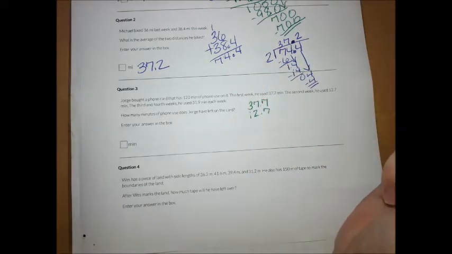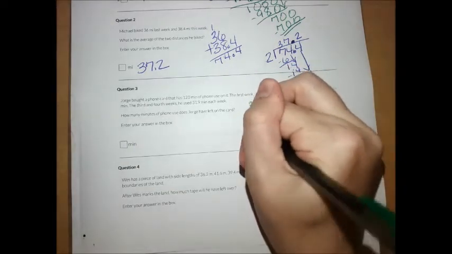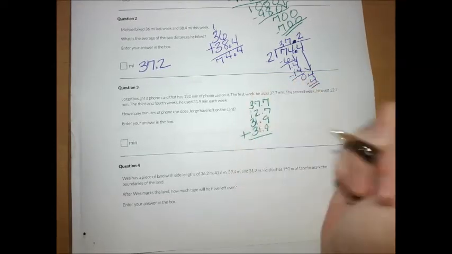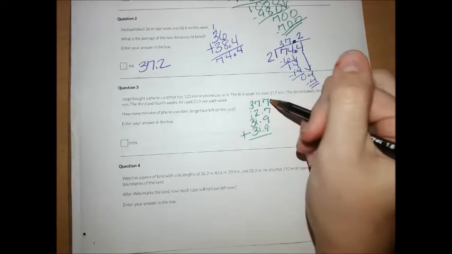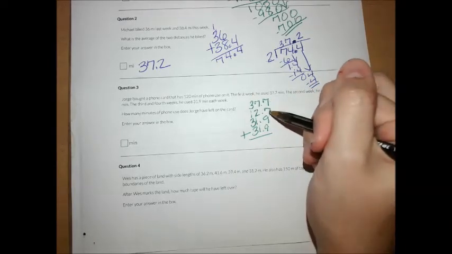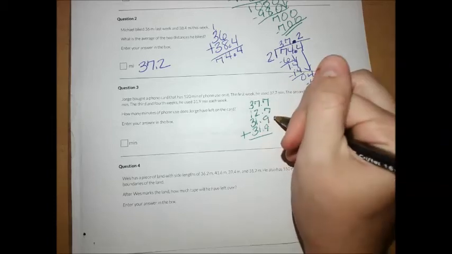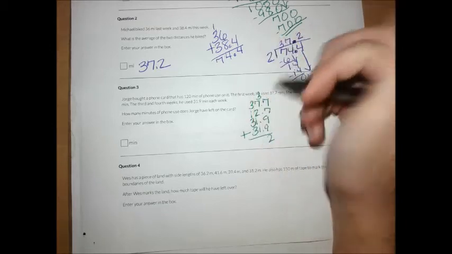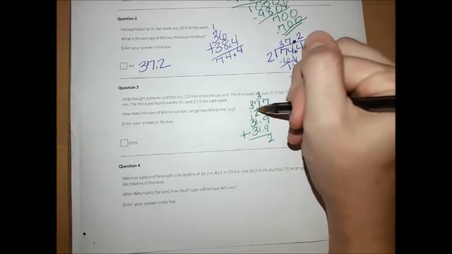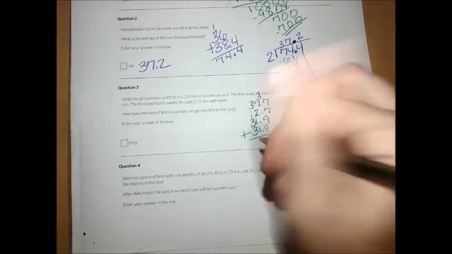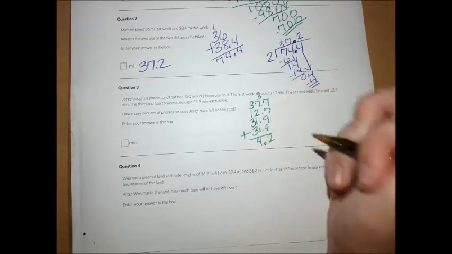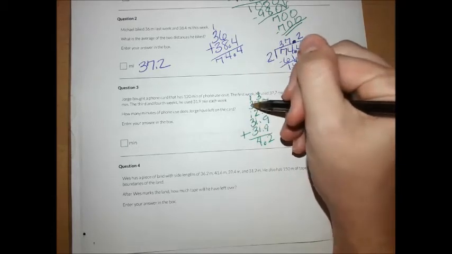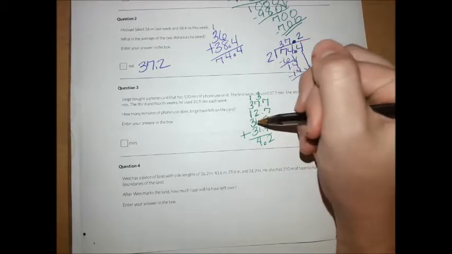7 plus 7 is 14, plus 9 is 23, plus 9 is 32. Okay, so 3 plus 7 is 10, 11, 12, 13, 14. Bring my decimal straight down. I don't want to forget it. Carry that 1. 1 plus 3 is 4, plus 1 is 5, plus 3 is 8, plus 3 is 11. So, he's used 114 and 2/10 minutes so far.